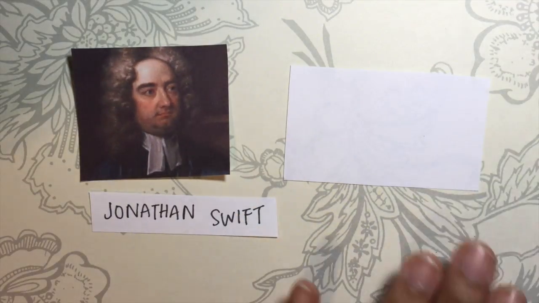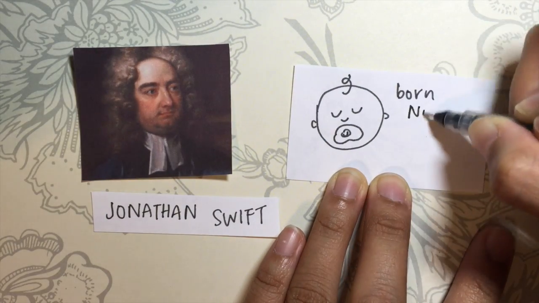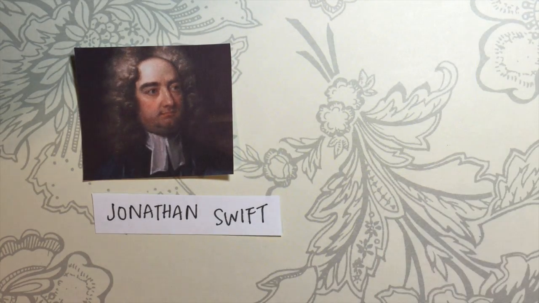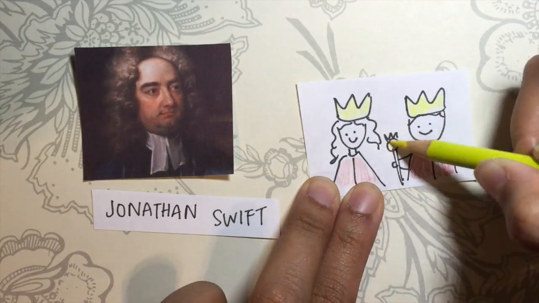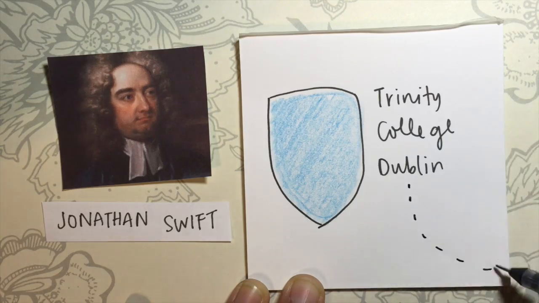Another crucial and important person to talk about that characterized this era was none other than Jonathan Swift, born on November 30th, 1667 in Dublin, Ireland. This young man was raised by a family whose lineage can be traced back to royalists and people from the High Church. He attended Trinity College, although he was not the most exemplary student.